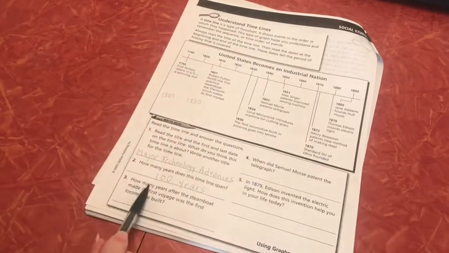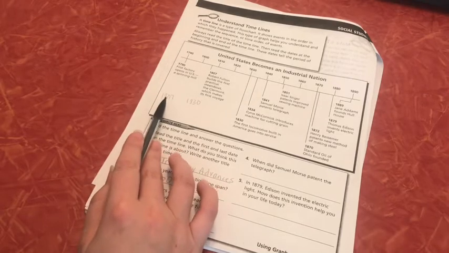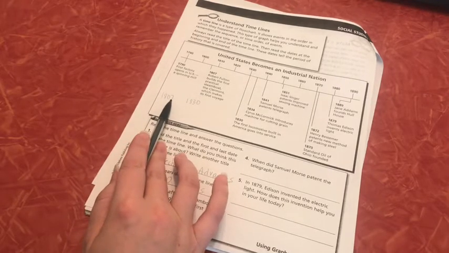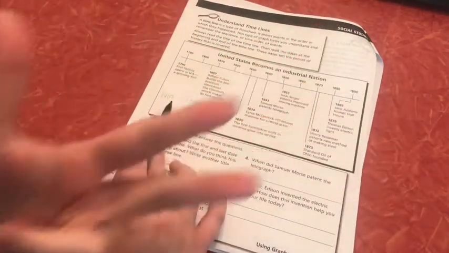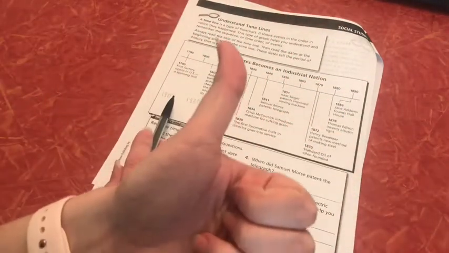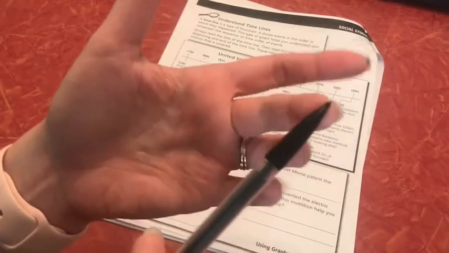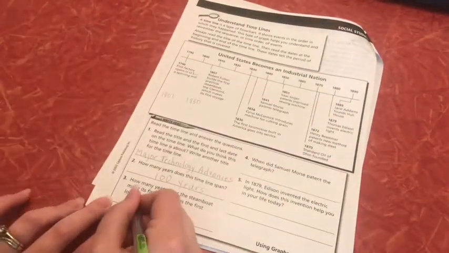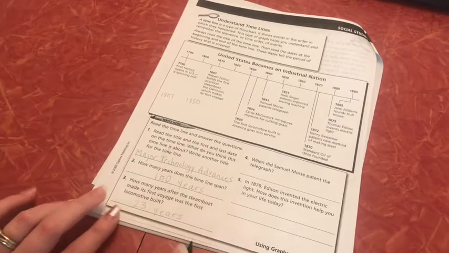So it's asking how many years after. Okay, so I can count up to 10. That makes 3, because 7, 8, 9, 10. And then 10 to 20 is 10, and 20 to 30 is 10. So 10, 20, plus the 3, that makes 23. So 23 years.